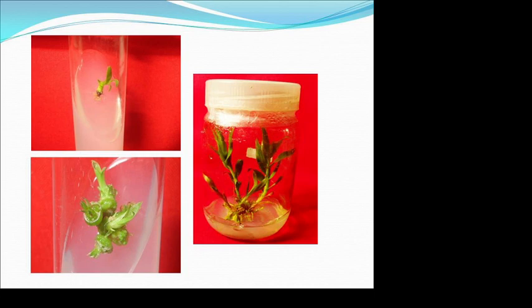Then you can see here, once the cytokinin was balanced, there was shoot formation, and once the shoot formation was over, we started working with the auxin for the root formation. And if you see here in this jam bottle, you'll see that rooting also has been developed, and quite good rooting is there.